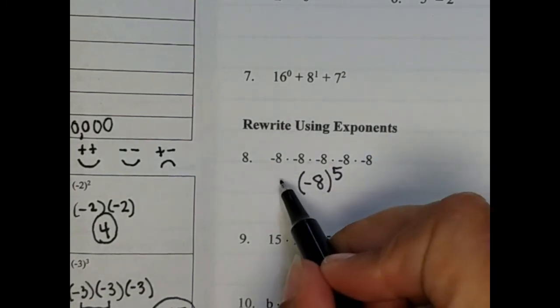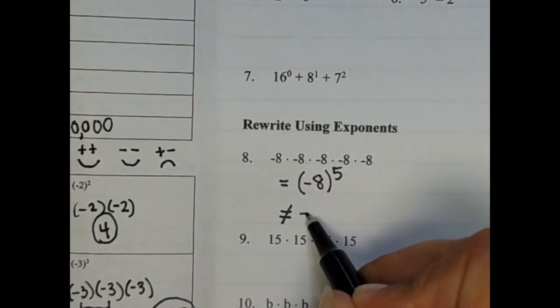Okay. So this is not the same as negative 8 to the 5th.